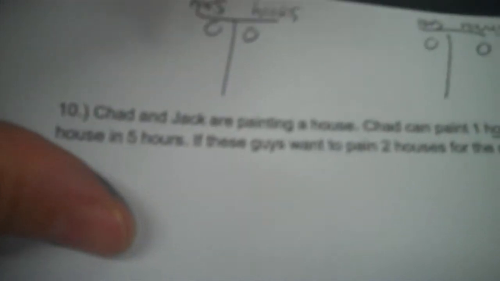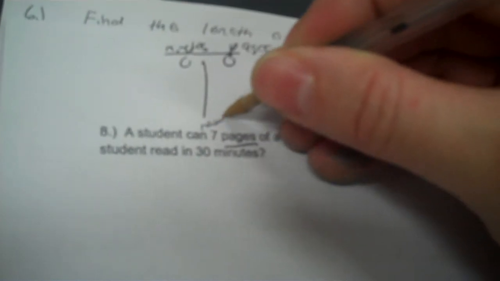Now the next problem says Chad and Jack are painting a house, but I want you to go to this one because I want to do the Chad and Jack problem after I do this one. This is a little simpler, it builds up better. A student can read, that should say he can read, 7 pages of a book in 10 minutes. How many pages of the book can the student read in 30 minutes?